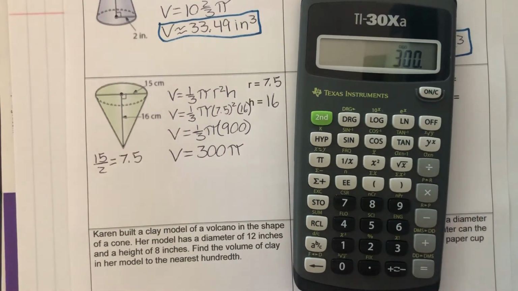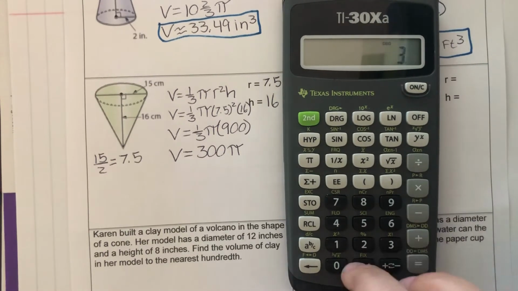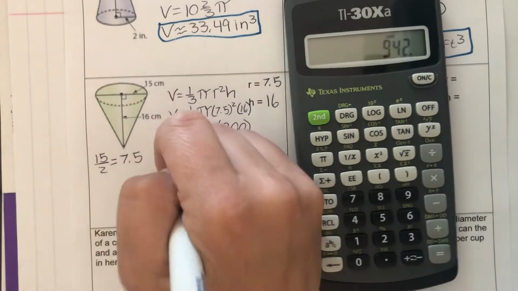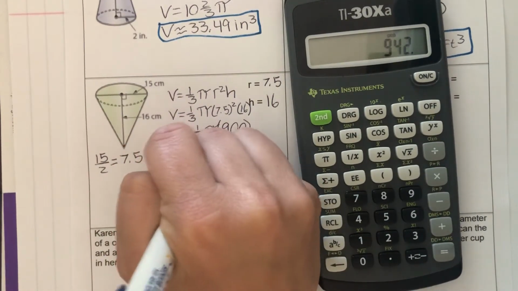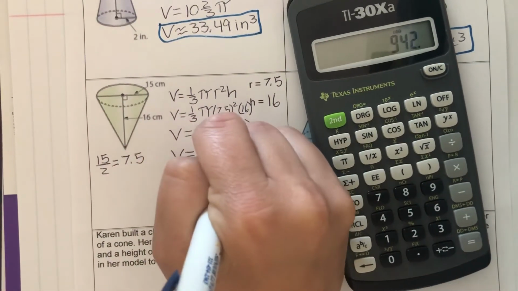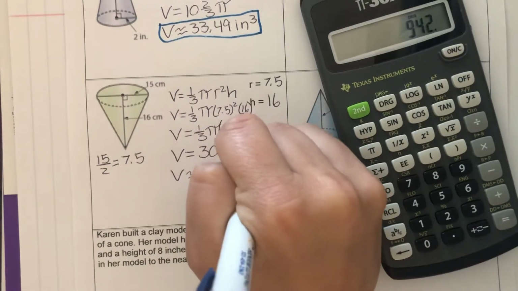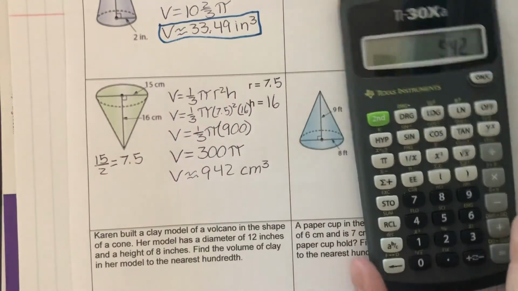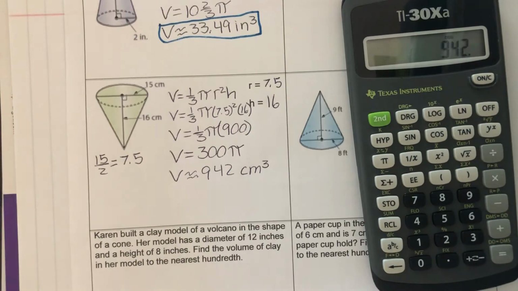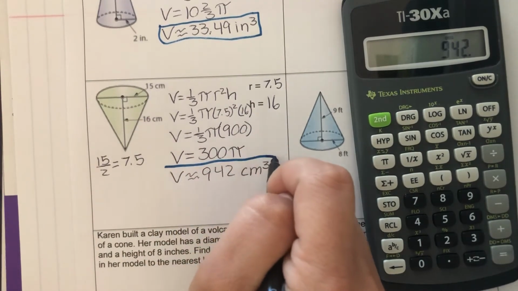We want to write it as a decimal. So I'm going to multiply this by 3.14. The volume is approximately 942 cubic centimeters. I'm going to box that in and we're done with that problem.